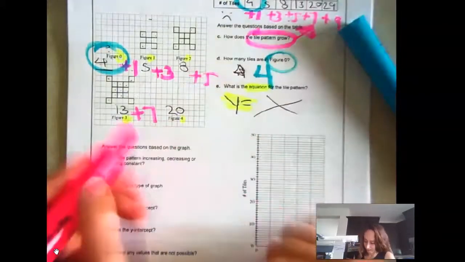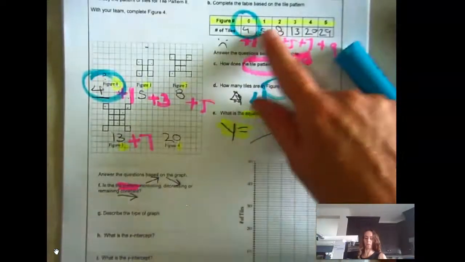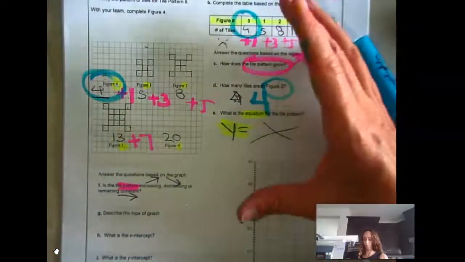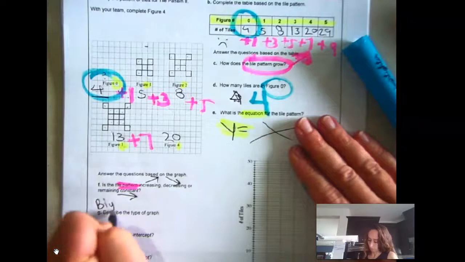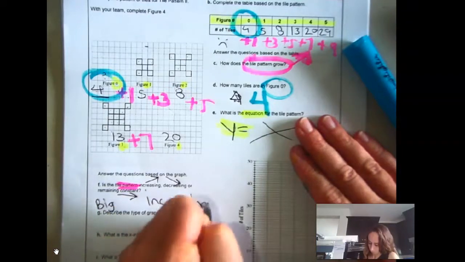Is the pattern going up, going down, or staying the same? Well, let's look. 4, 5, 8. The numbers are getting bigger and bigger. So if the numbers are getting bigger, it is increasing.